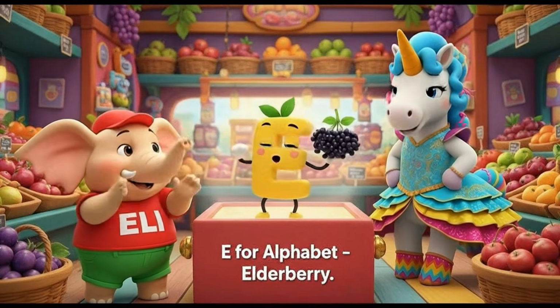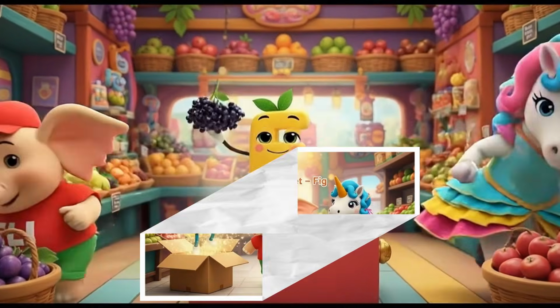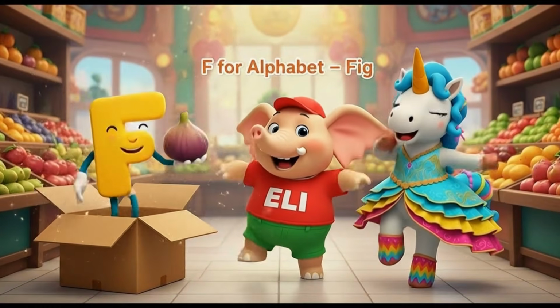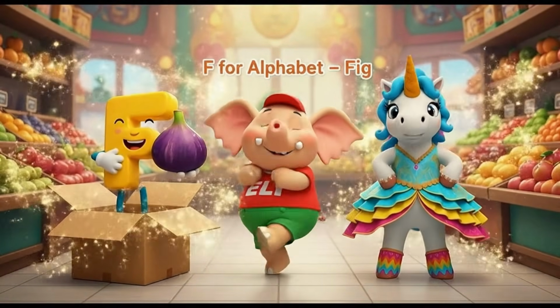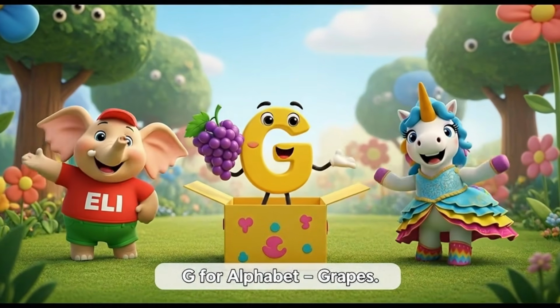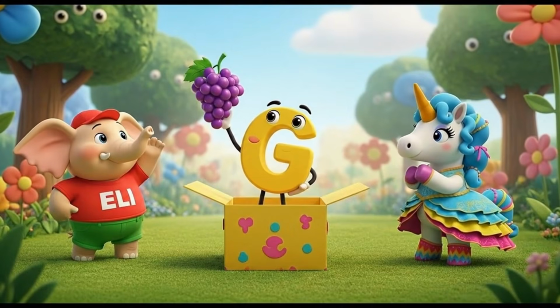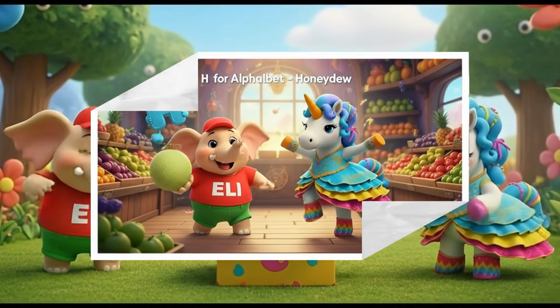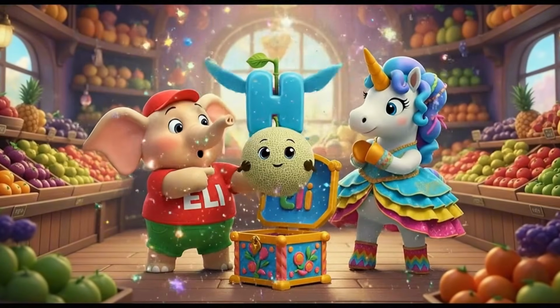This is E for elderberry. F, this is F for fig. G, this is G for grapes. H, this is H for honeydew.